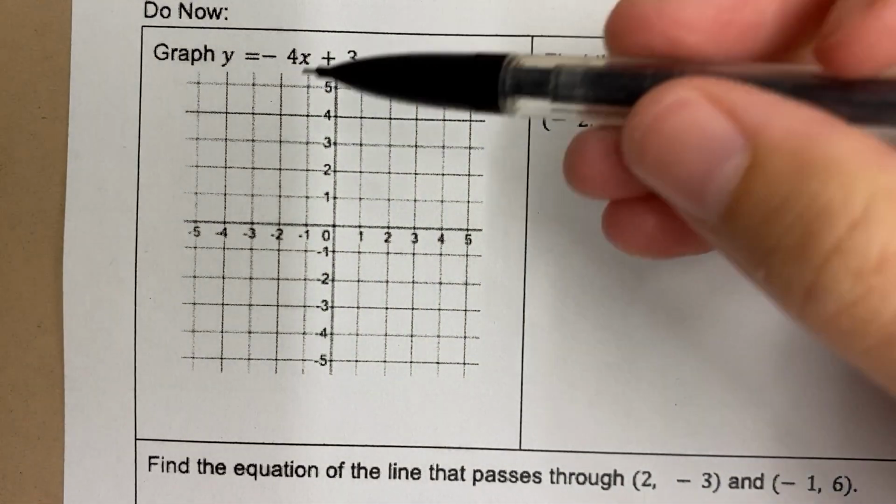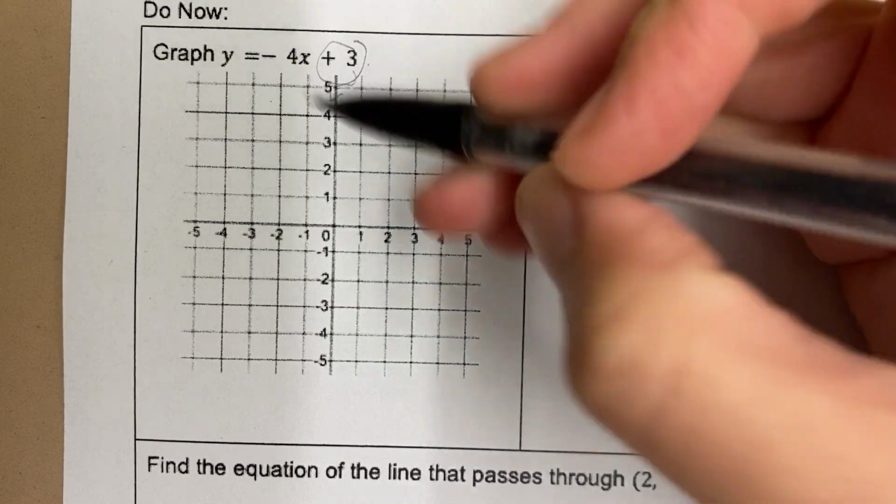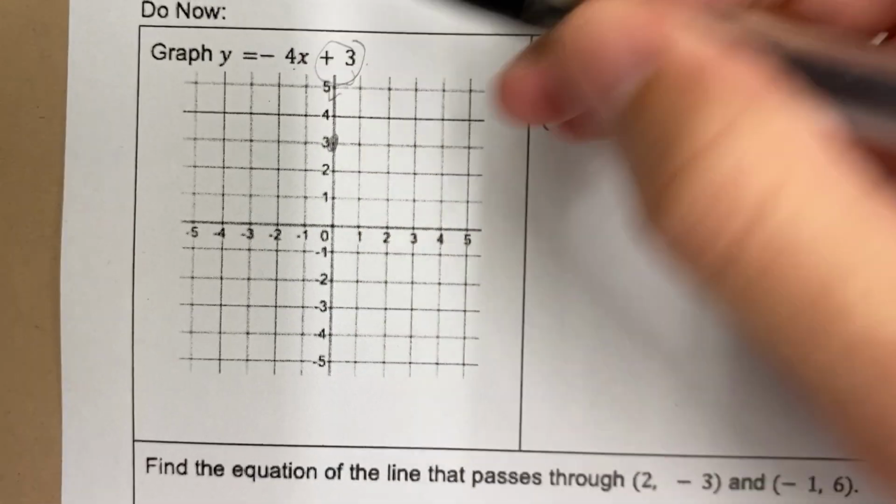All right, let's start with graphing negative 4x plus 3. Remember, when we graph, we always start at this number on the y-axis, this axis. So I'm going to go to 3. Okay, then this is my rise over run.